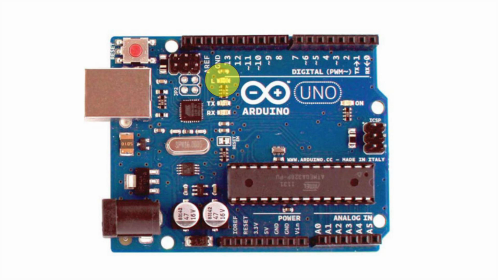This LED is physically connected to pin 13, so setting the output of pin 13 to high will light up the LED, and setting it to low will switch it off. Let's open the Arduino IDE, and see how this is done.